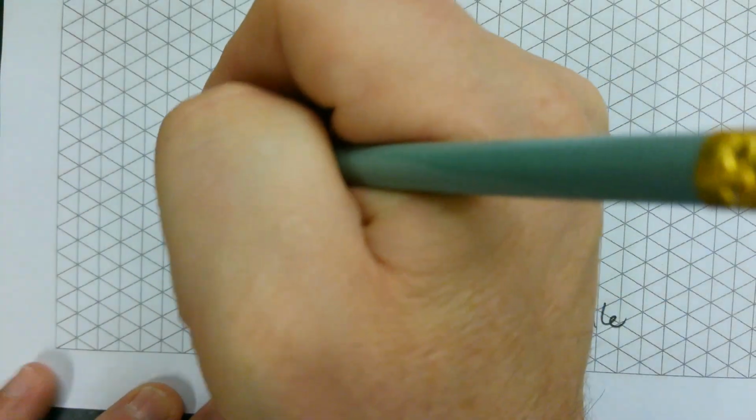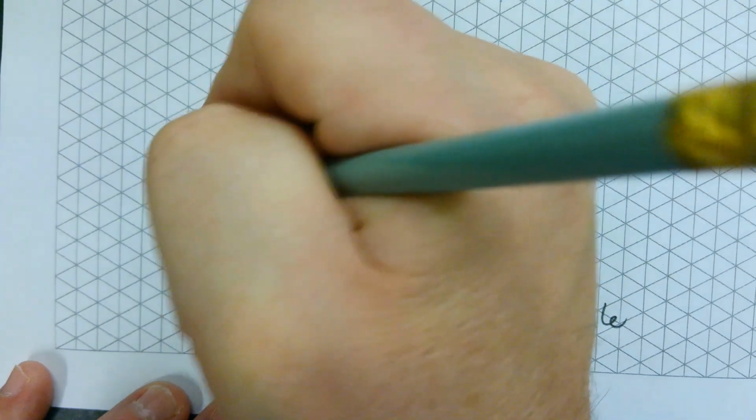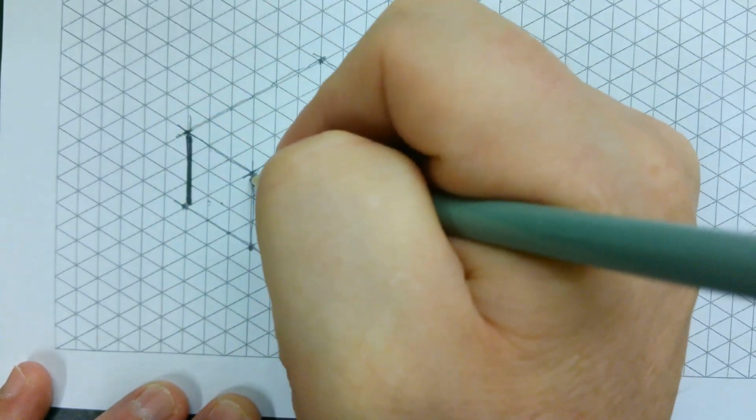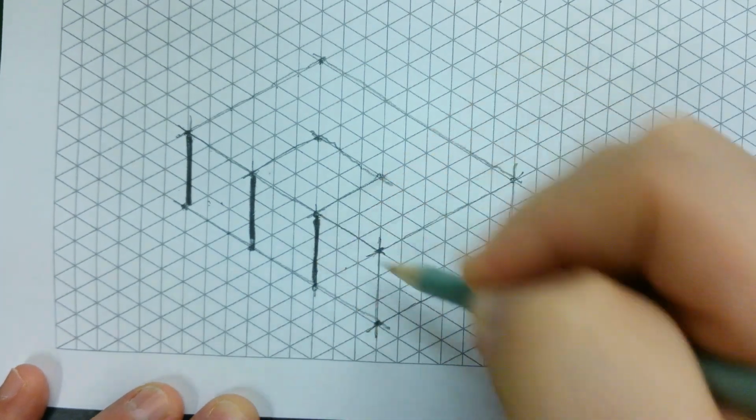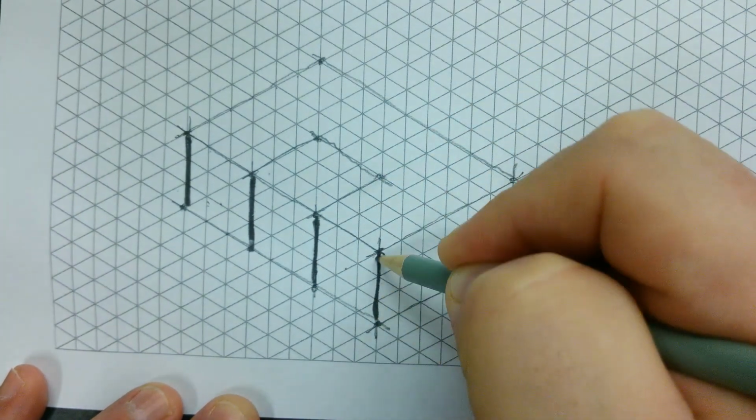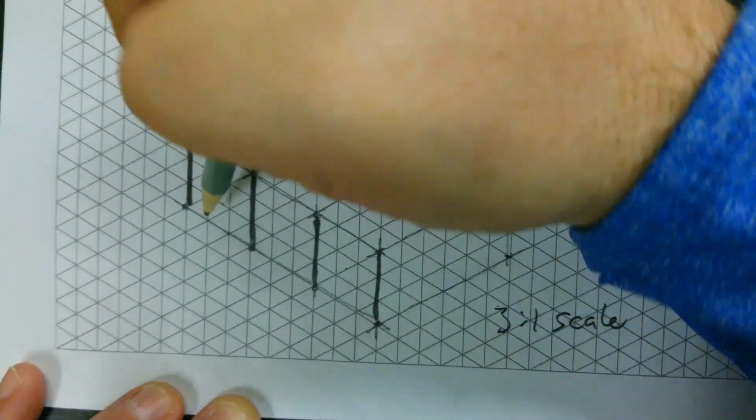Step 3, object lines. Go over them about 4 or 5 times with a decent amount of pressure to generate very dark, very thick object lines.